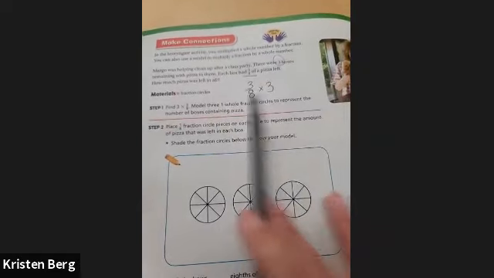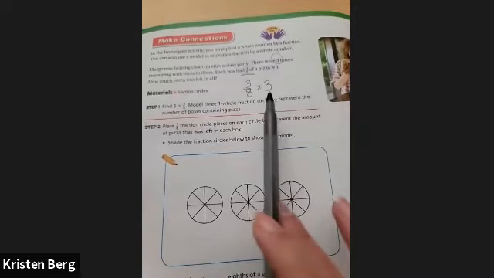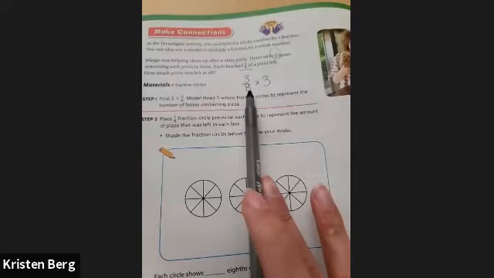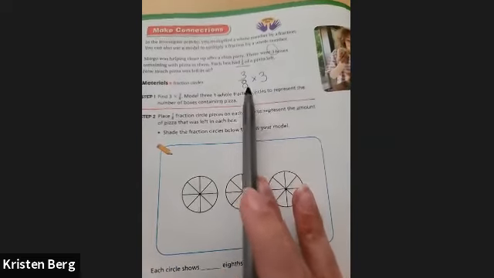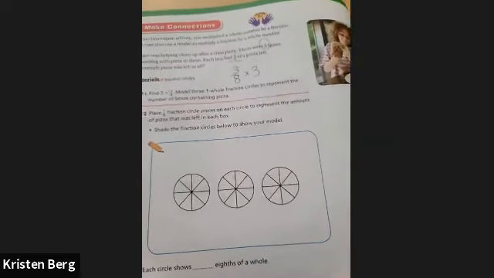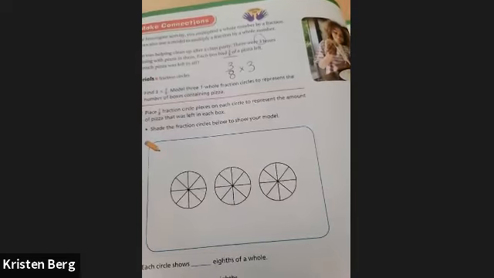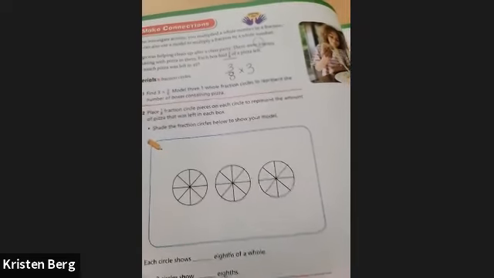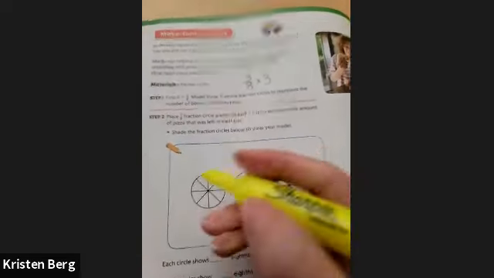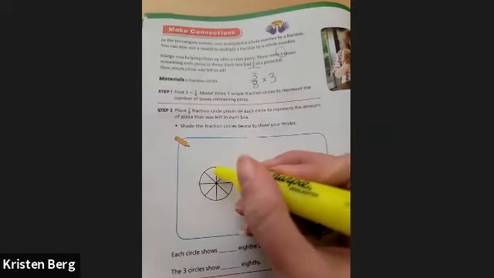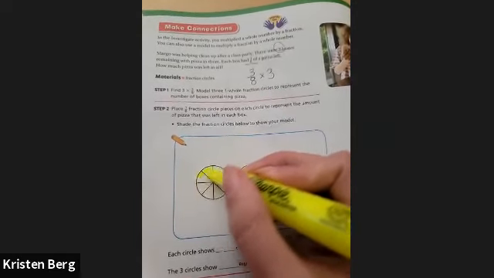You could do the multiplication method, and we'll get to that in a minute. But I do want to show you this. So what it's saying is you're going to be showing 3 shaded out of 8. So I'm going to take a highlighter. You don't have to use a highlighter.